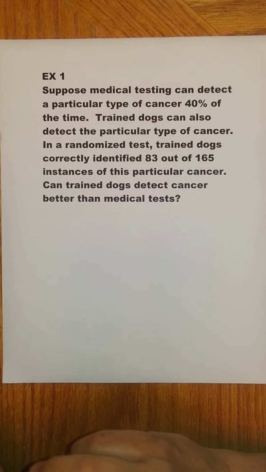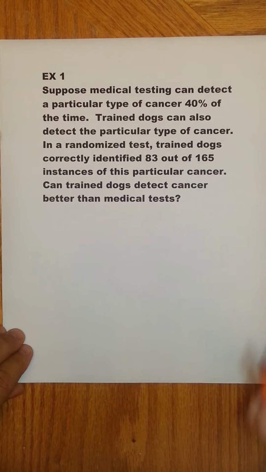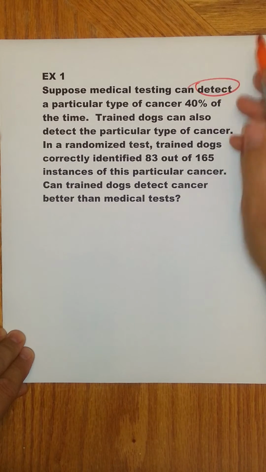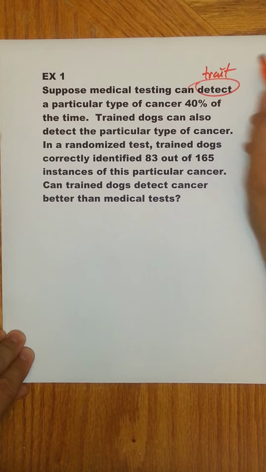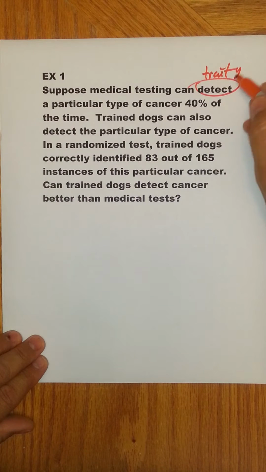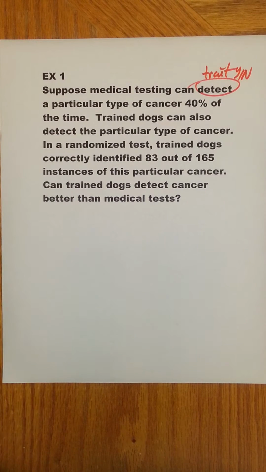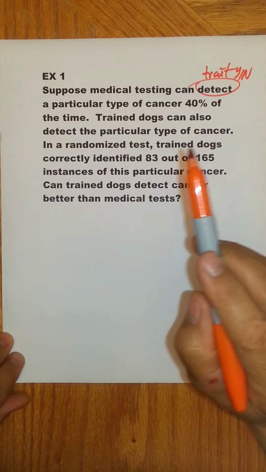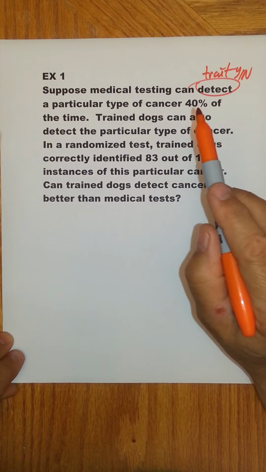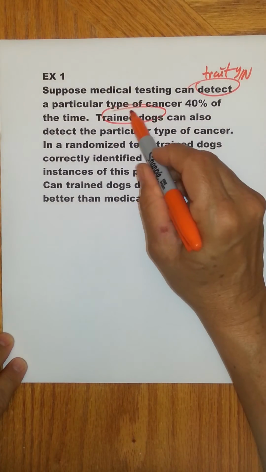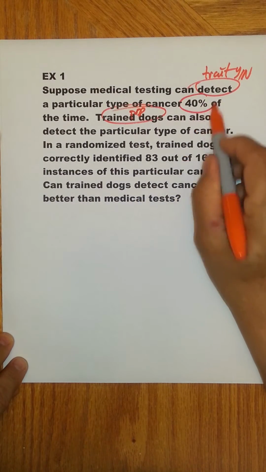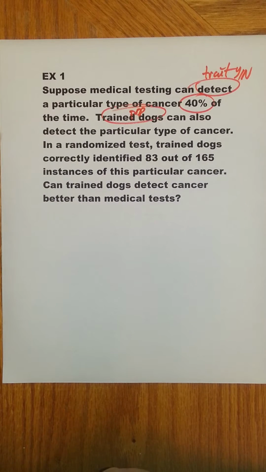All right, so here the trait is detection, whether you can detect a particular type of cancer or not. And it's a yes-no trait, so that's why we're using P as a proportion or percent. And then what we have here, the population, are the trained dogs who either can detect or cannot detect. And here you're given that 40%. That's that percent that's given.